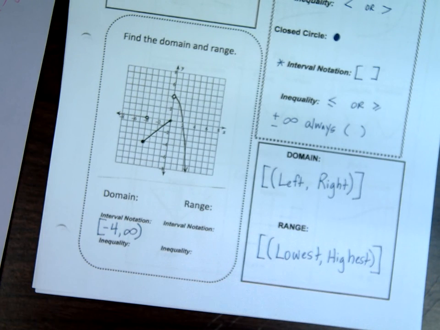If I'm thinking about infinity, can you tell me specifically what infinity is? All you know is that it gets bigger and bigger and bigger. But you can't tell me specifically what infinity is. And since you can't tell me specifically, then I can't include it because I don't know what it is. So that's why we always use parentheses with those values. All right, so that's my domain.